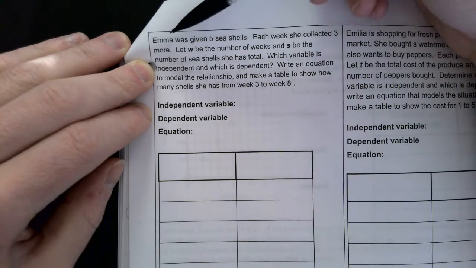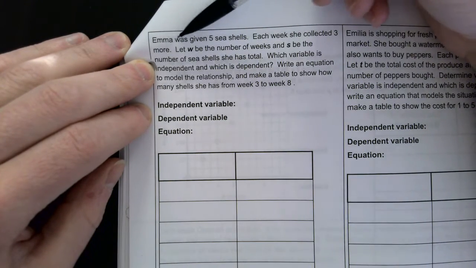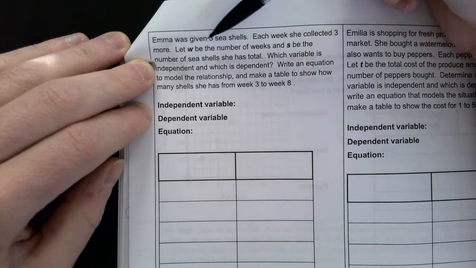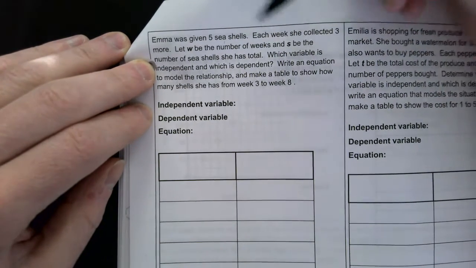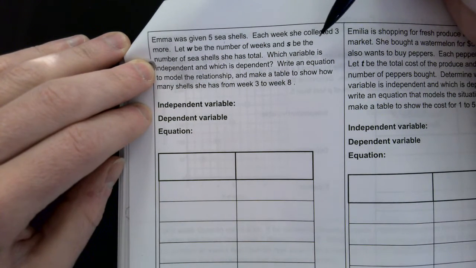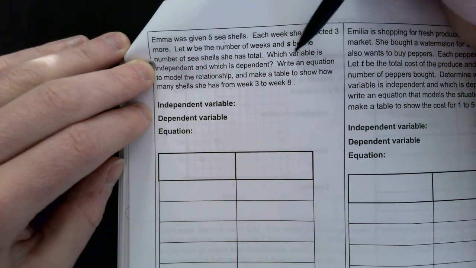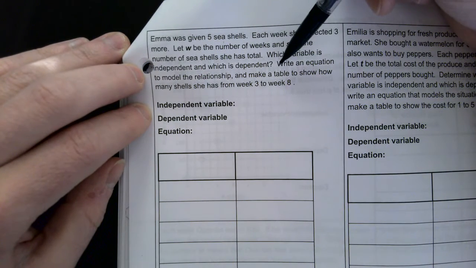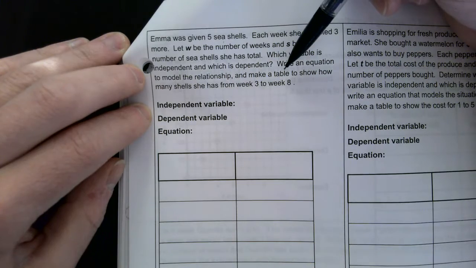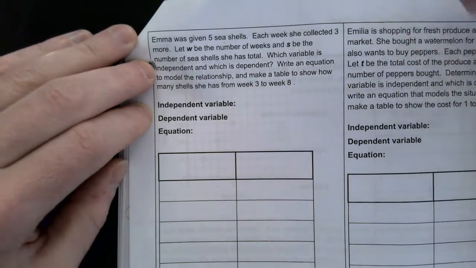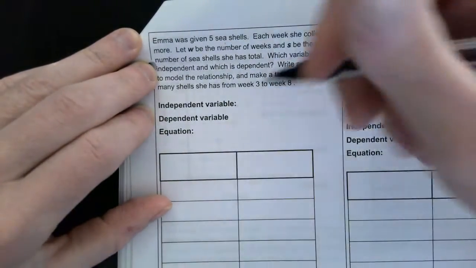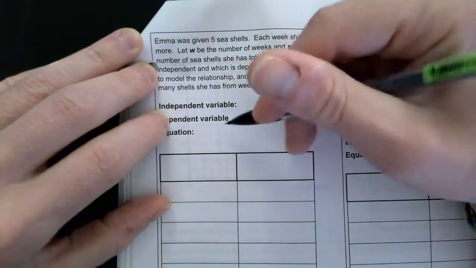So we'll start with this one here. Emma was given 5 seashells. Nice. Each week she collected 3 more. Let W be the number of weeks and let S be the number of seashells she has total. Which variable is independent, which is dependent? Write an equation to model the relationship and make a table to show how many shells she has from weeks 3 to 8.